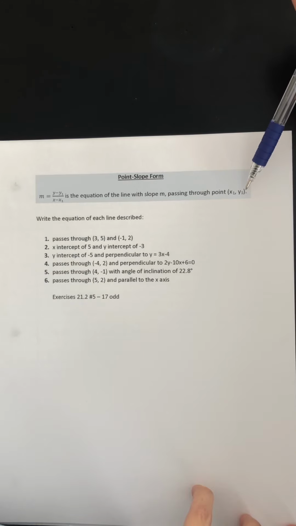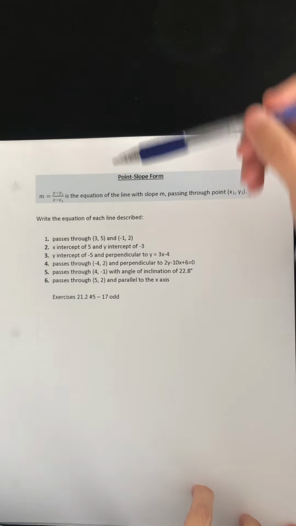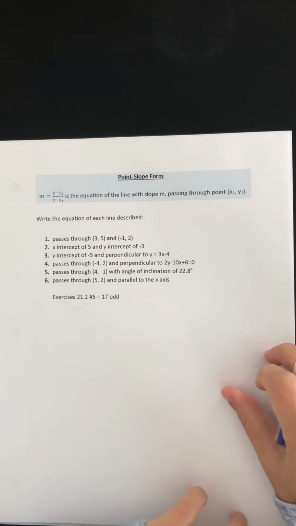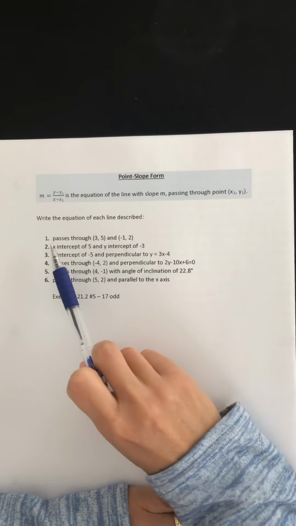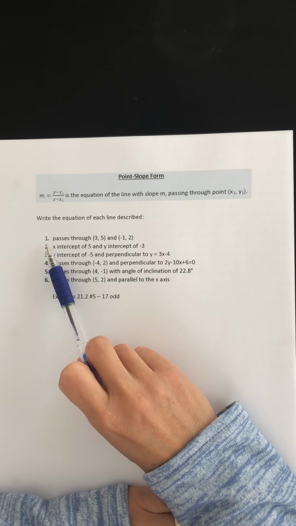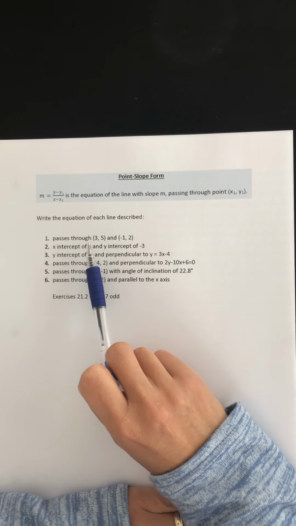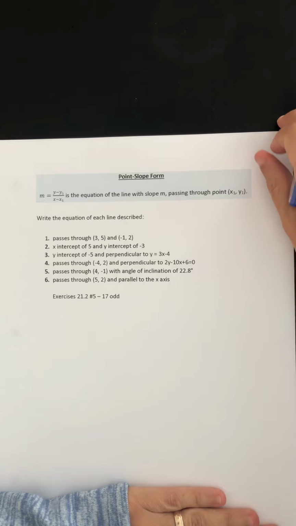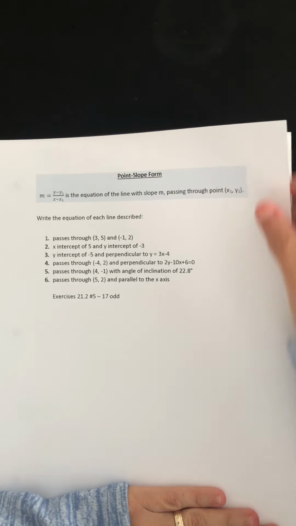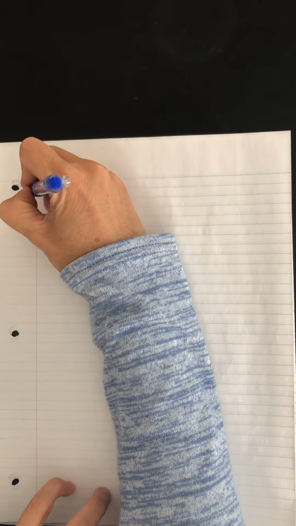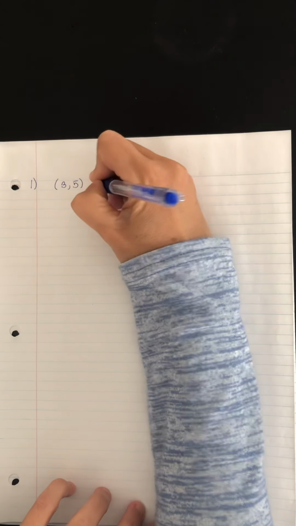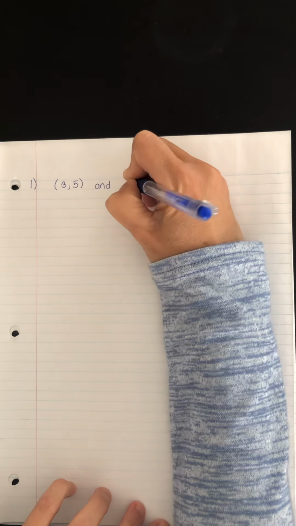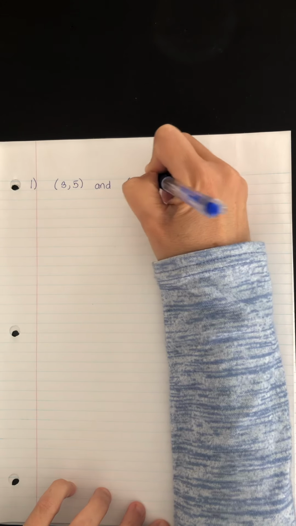Okay, so we're going to practice using this now by completing 6 examples together. Write the equation of each line described. In the first example, we have the line passes through the points 3, 5, and -1, 2. So let's solve that one together. So again, the line in question passes through the points 3, 5, and -1, 2.